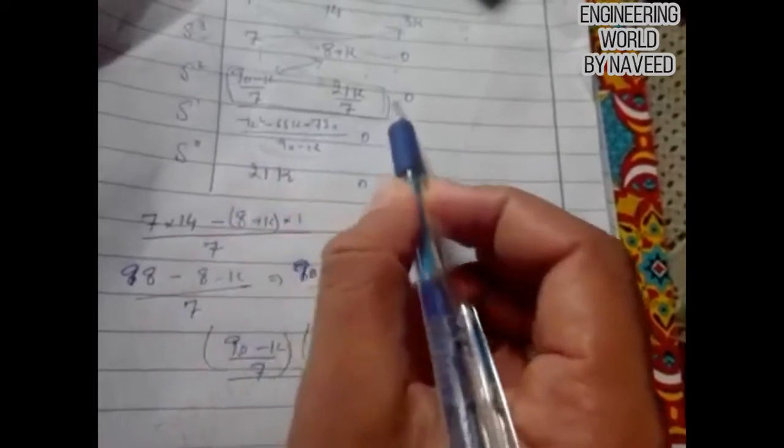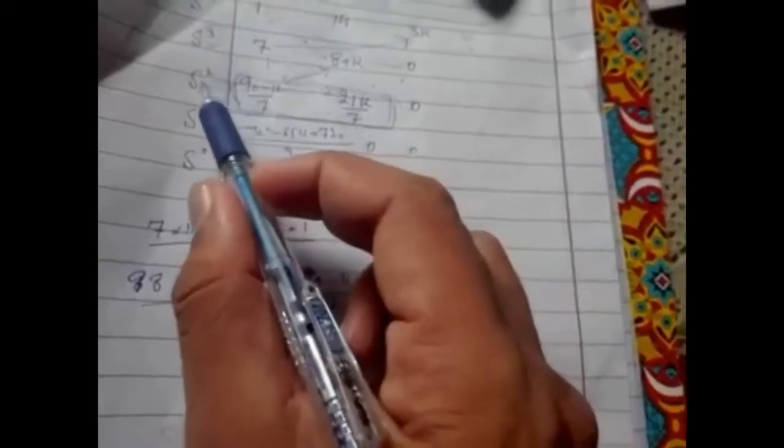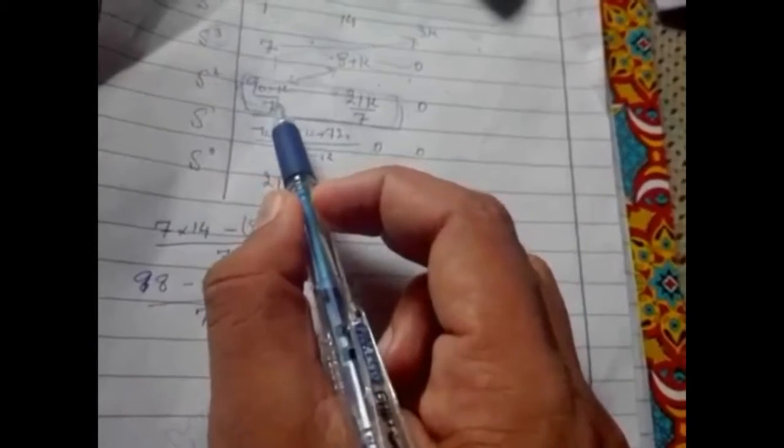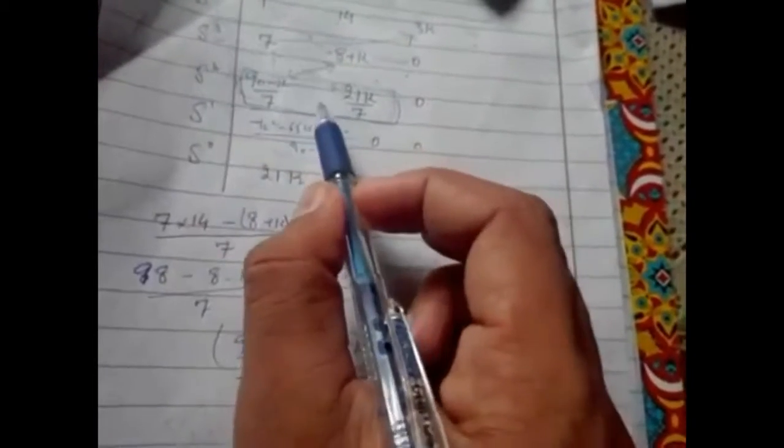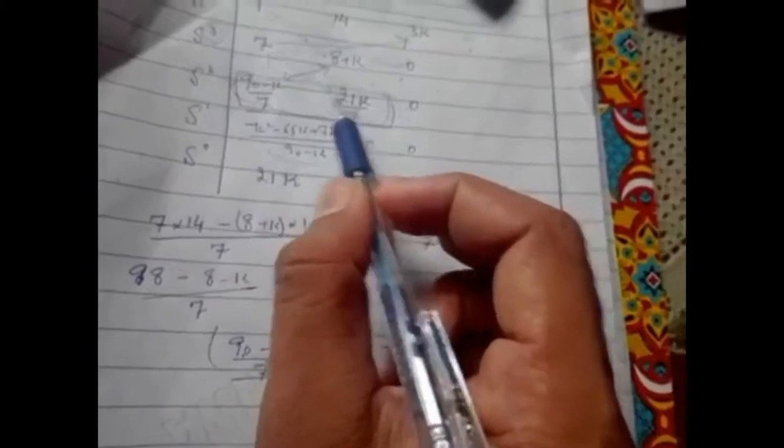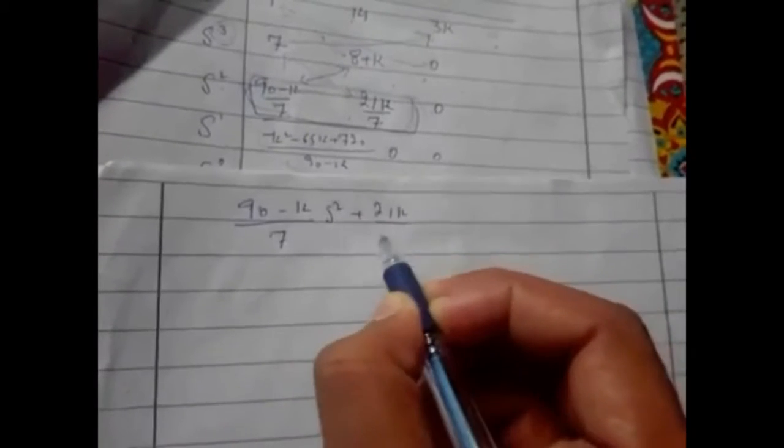We take this row and write the equation: 90 minus k divided by 7 s squared plus 21k divided by 7 s to the power 0 is equal to 0.